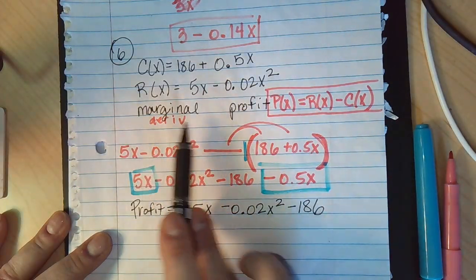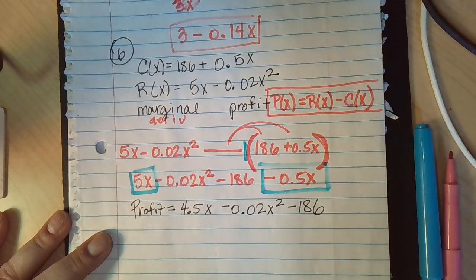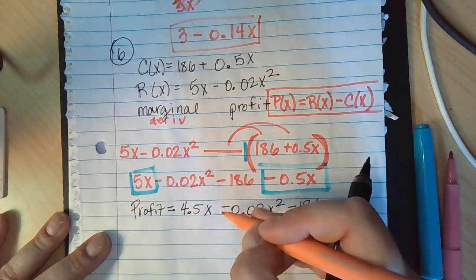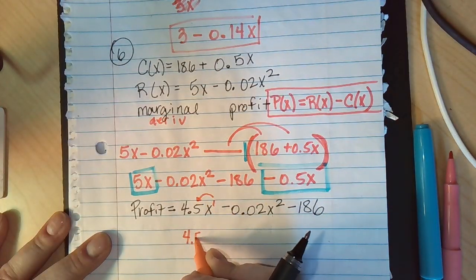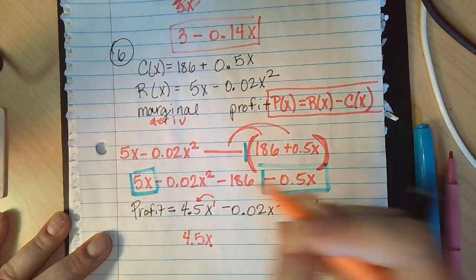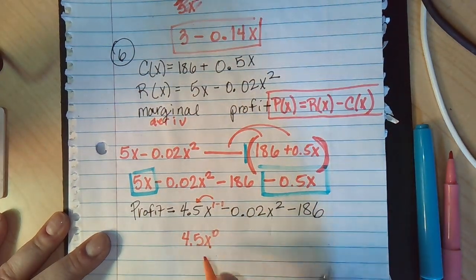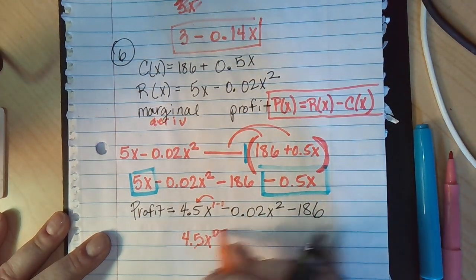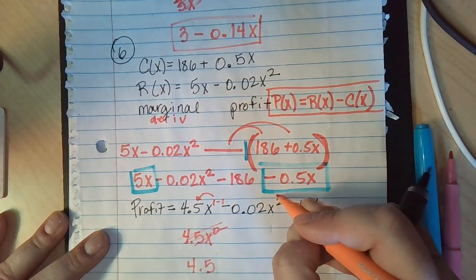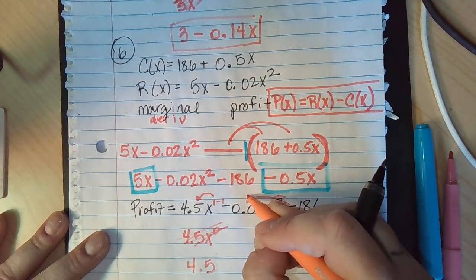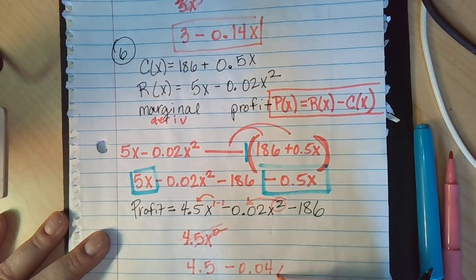Now we have to take the derivative, okay? Well, 4.5x to the 1, you take the 1, bring it down and multiply. You get 4.5x to the 1 minus 1, which is 0. Oh, daggone it. Remember, we don't write the x to the 0, ever. So this is just 4.5. Then the 2 on this x squared comes down and multiplies to minus 0.04.